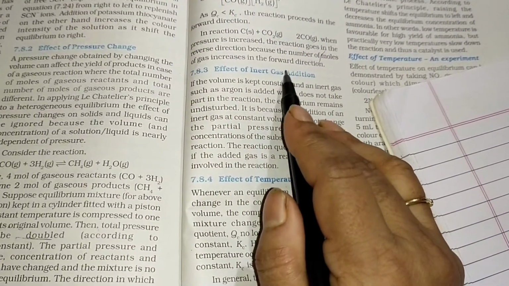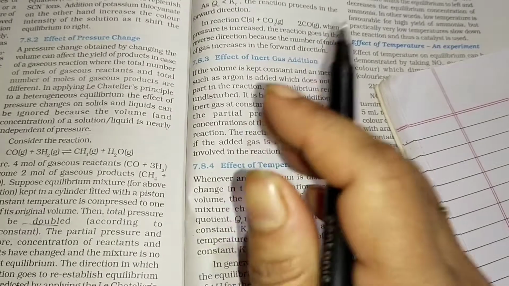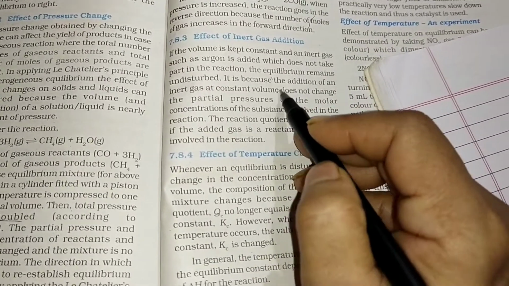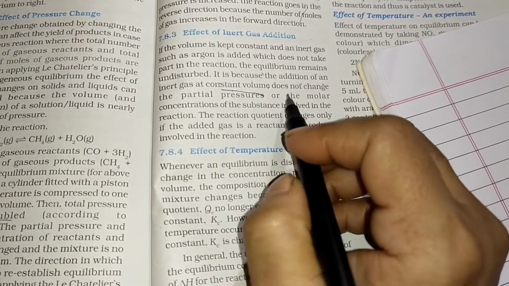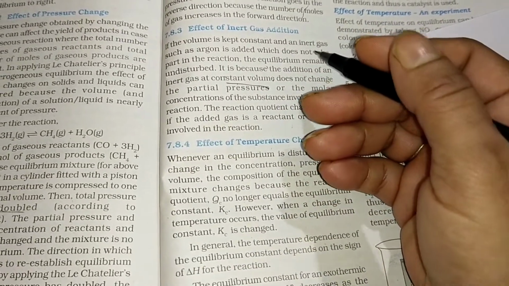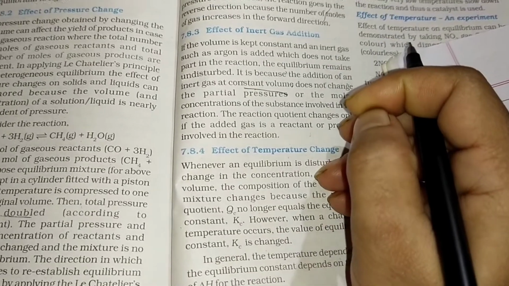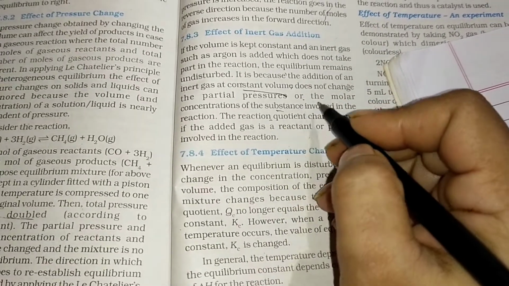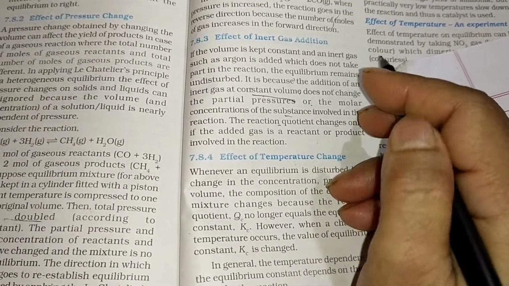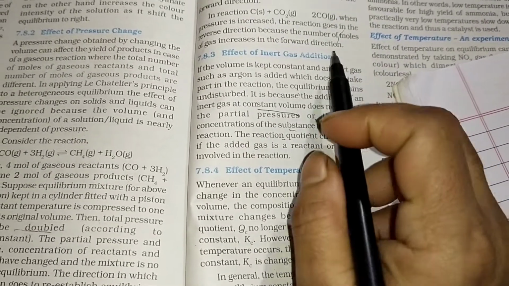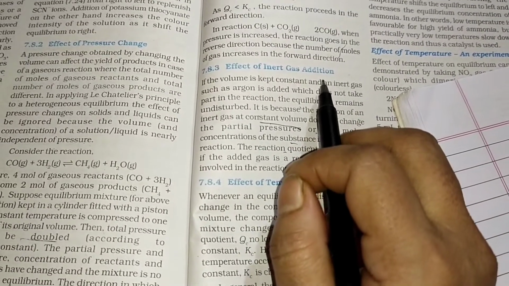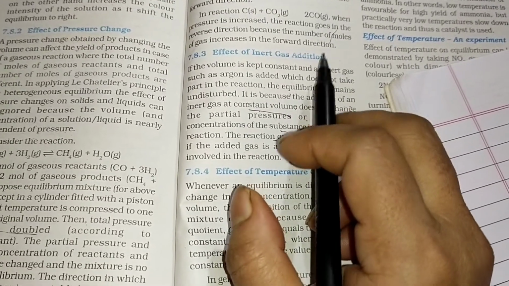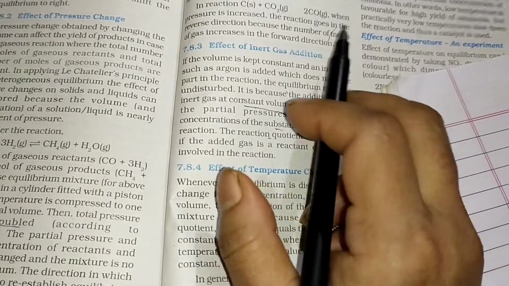Next is the effect of inert gas addition. If the volume is constant, then by adding the inert gas there will be no effect. It is because the addition of an inert gas at constant volume does not change the partial pressure, because it does not react; it is an inert gas. Until a reaction happens, there will be no change in partial pressure or the molar concentration of the substances involved in the reaction. So if the partial pressure or molar concentration is not changing, the reaction equilibrium also will not change. If we add inert gas to a system at constant volume, it will not change any partial pressure or molar concentration, so it will not create any effect.